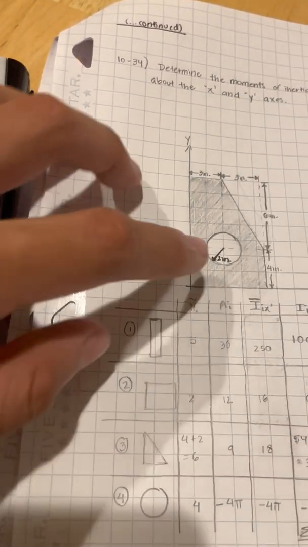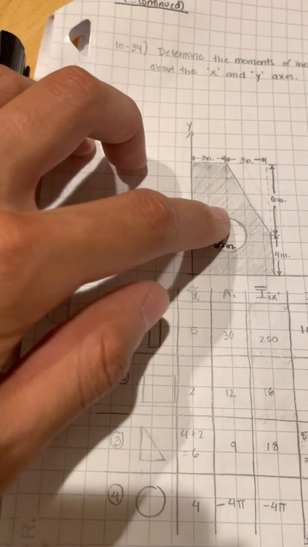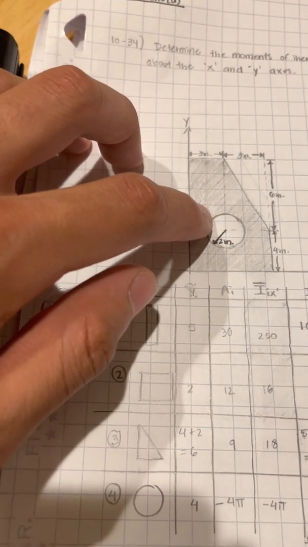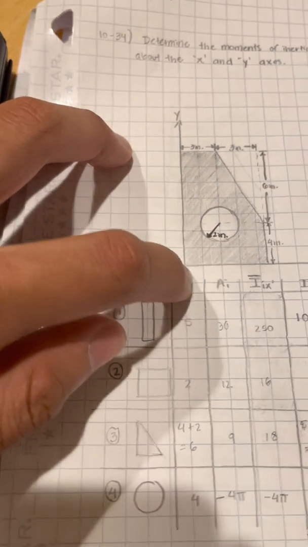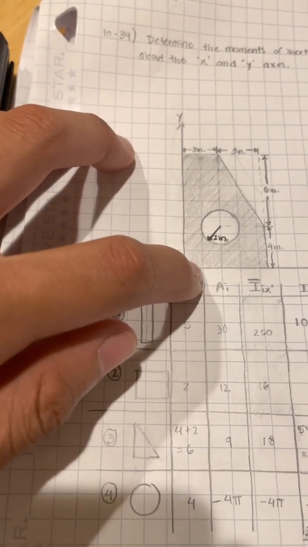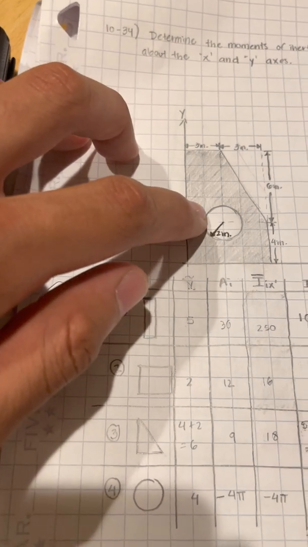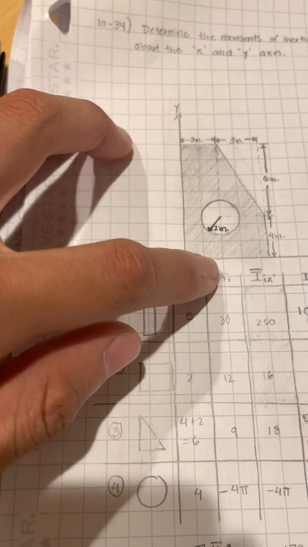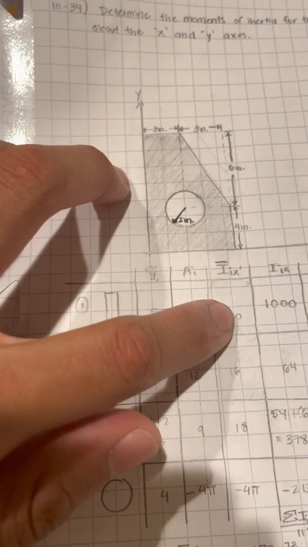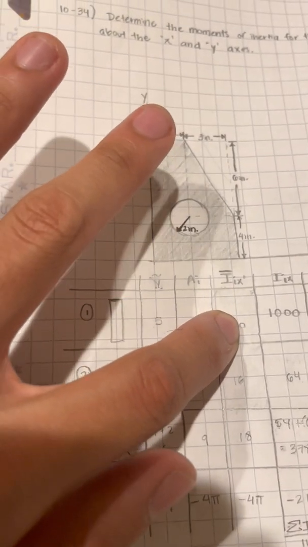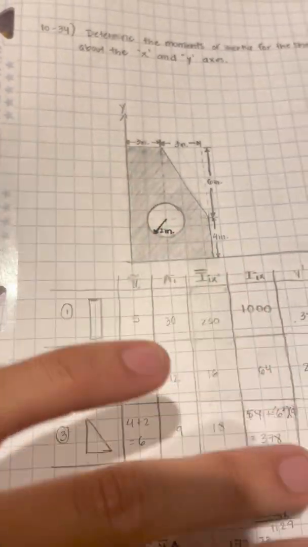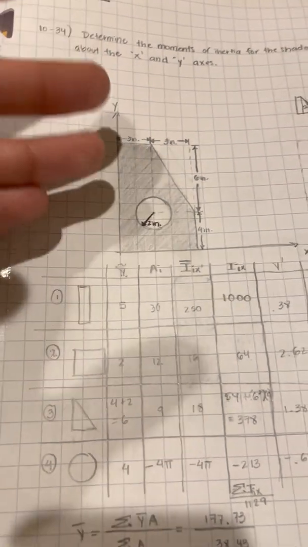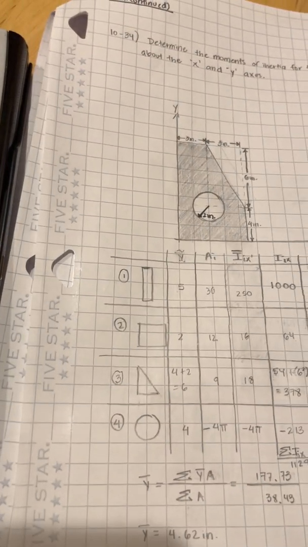Because the center of our rectangle is not on the base, right? So that's the centroidal. It's not on the base, so that's just the individual one, okay? Because we're not at the regular ones yet. I'm just doing the individual ones. I think she skips these in the videos, but I just do them anyways.